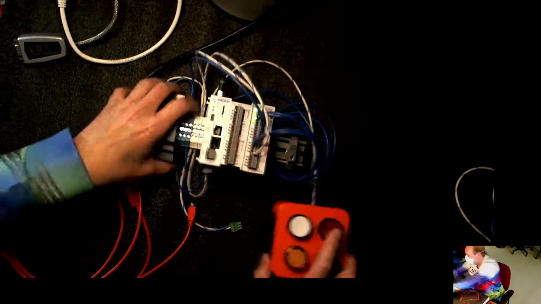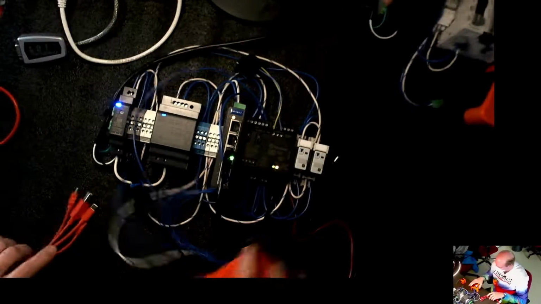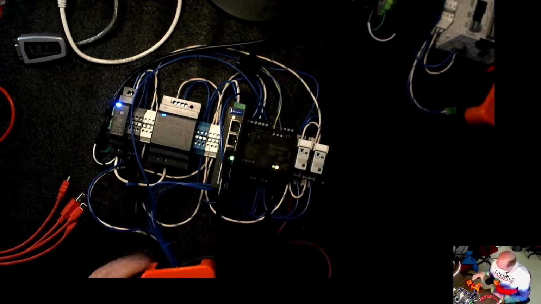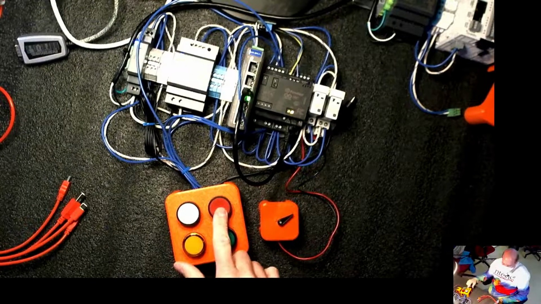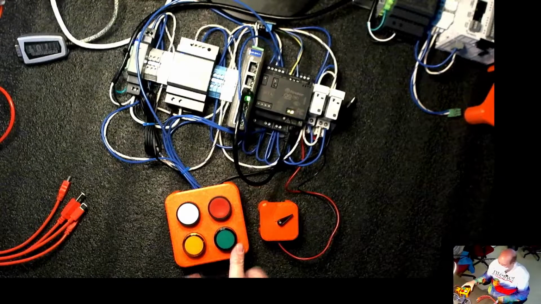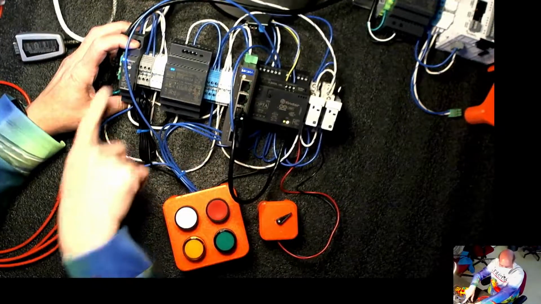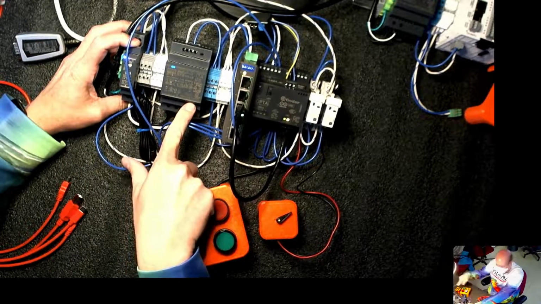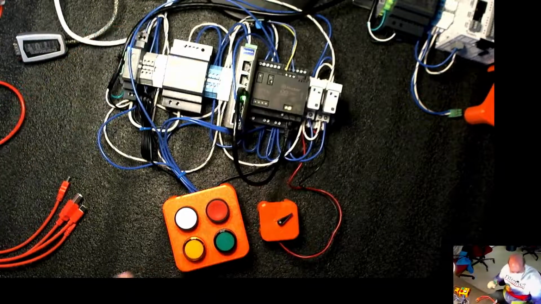I have one, let me show you. So like my previous demo, I have a red and white button, orange lamp, green lamp. Going through the components on here real quick, I have a 12 volt power supply, a 24 volt power supply, the Arduino itself, and then a couple relays.